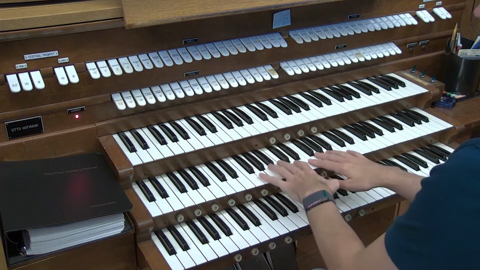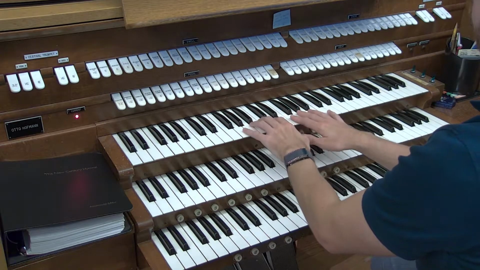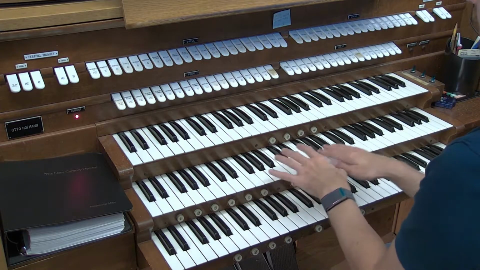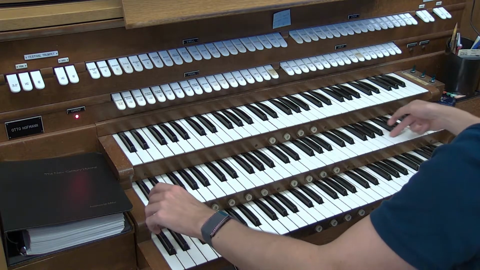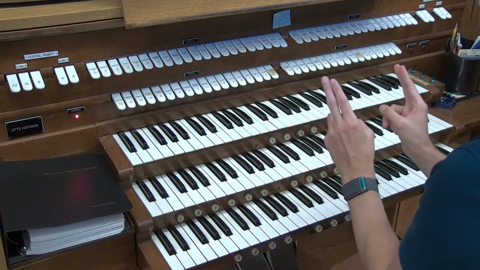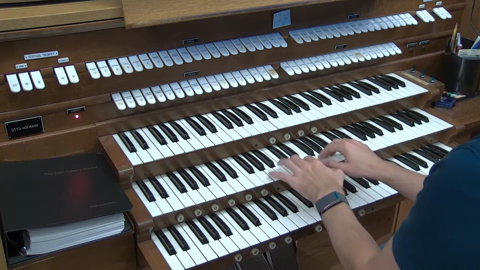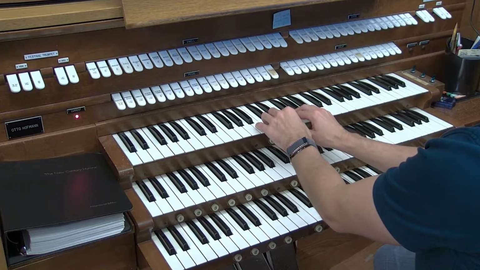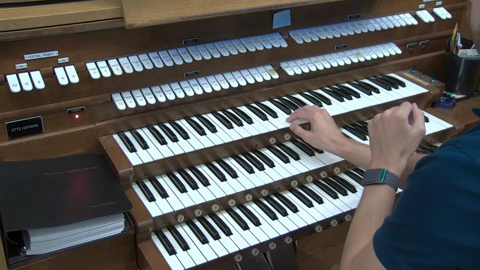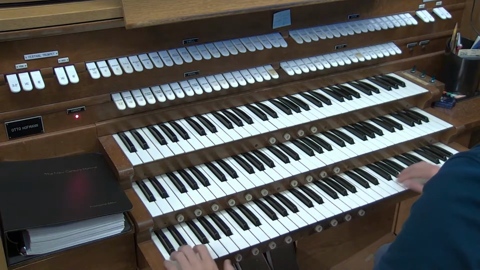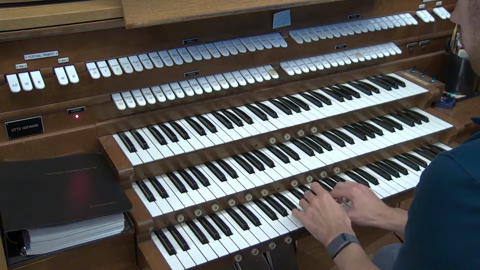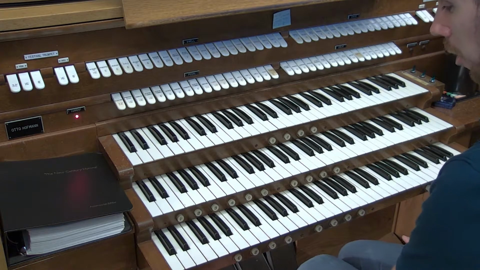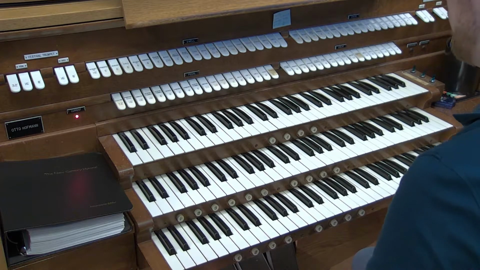We have, as you see, 3 different manuals which I play on. They each operate a different part of the instrument. This middle manual right here is our grate division. As you'll remember, that is the center division. Above that, we have our swell division keyboard. That will be the division off to the left if you are facing the organ. And the very bottom manual is the choir division. That one is off to the right if you are facing the instrument. And of course, below me are the pedals, which are operated with my feet.